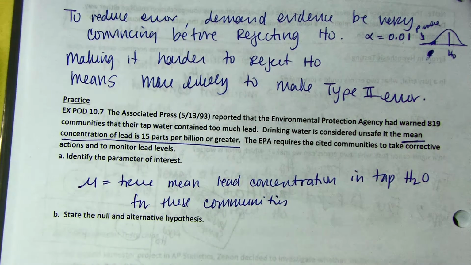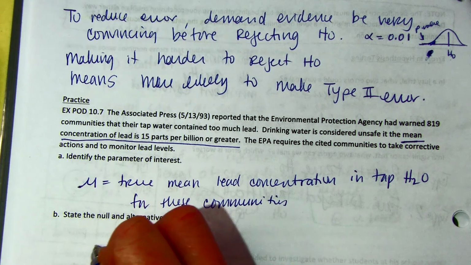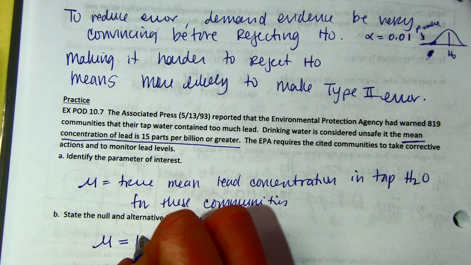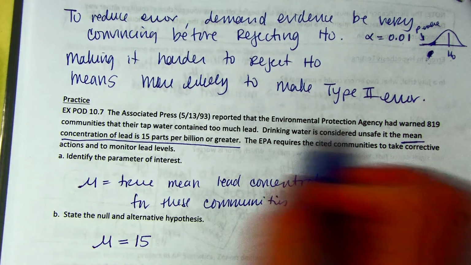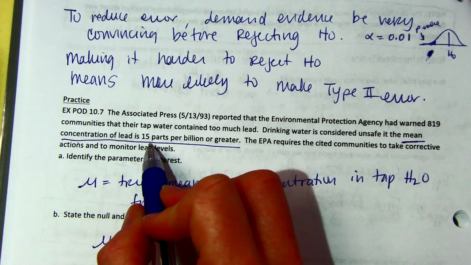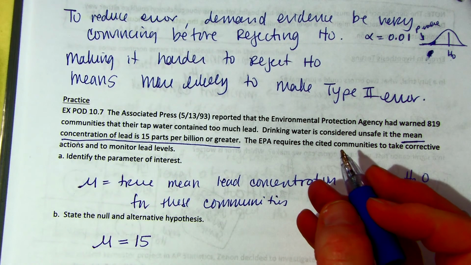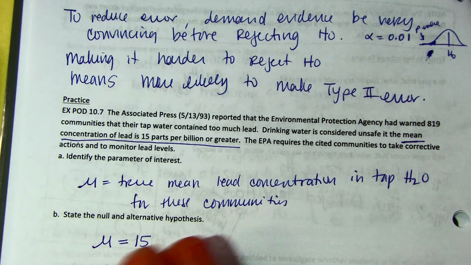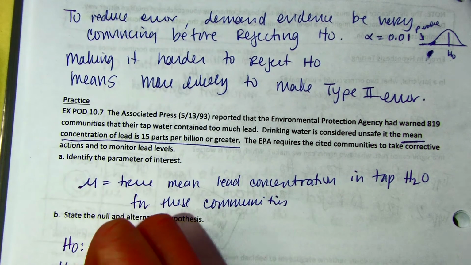We want to state a null and alternative hypothesis. Okay, so this one's tricky. So we have mu equals 15. So it's considered unsafe if it is 15 parts per billion or greater. And so here's the big question: how do we set up the alternative hypothesis?